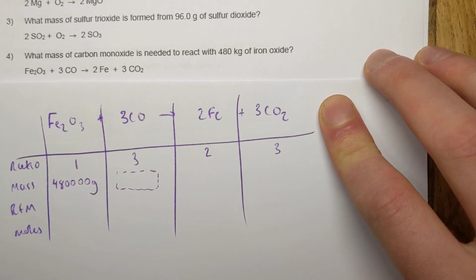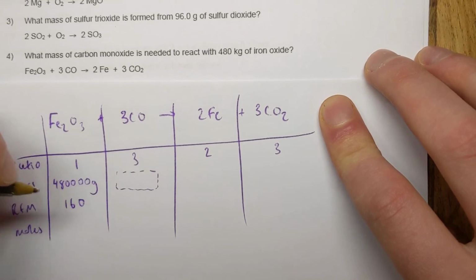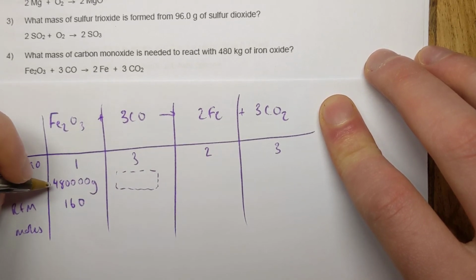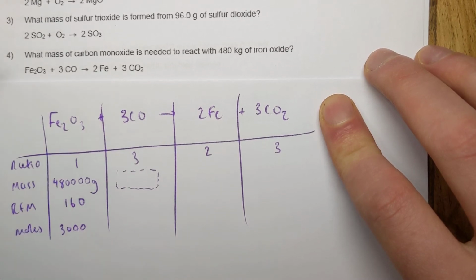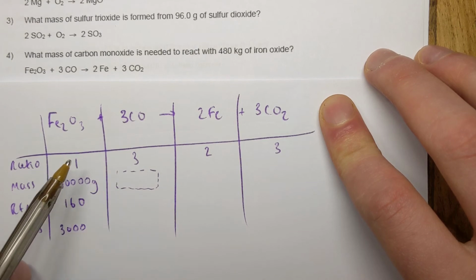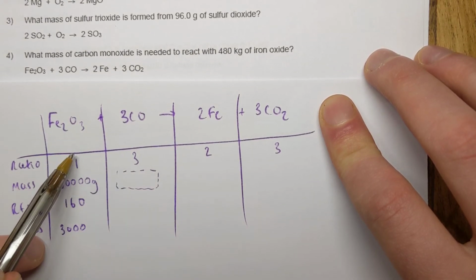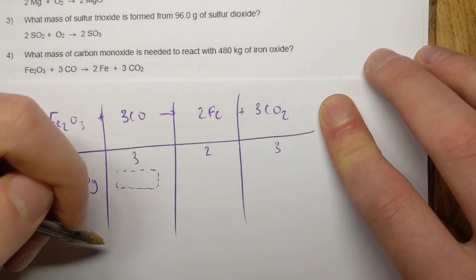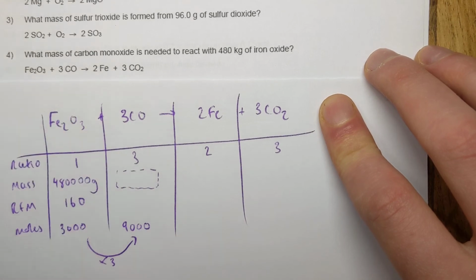RFM to get moles first, need to add up that formula. There's no balancing numbers to ignore. Just 2 irons and 3 oxygens is an RFM of 160. Moles: 480,000 divided by 160 gives me 3,000 moles. So even though it's really big, it's just the number of moles. My ratio is a little bit different. It's a 1 to 3 ratio. So I multiply by 3 to get from Fe2O3 to 3CO. So times by 3 gets me up to 9,000 moles for the carbon monoxide.